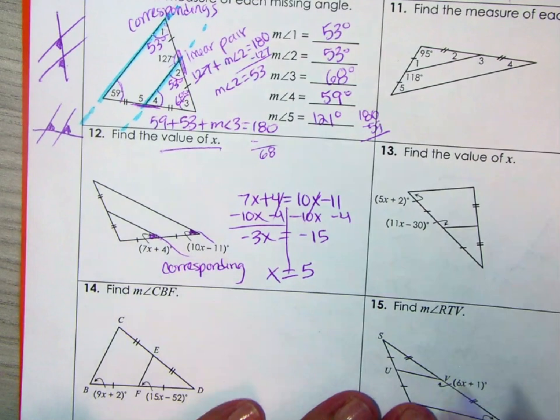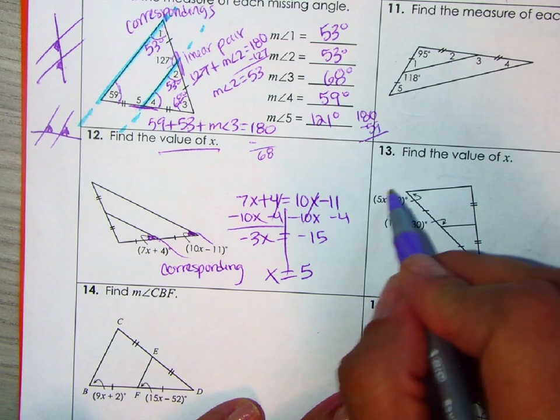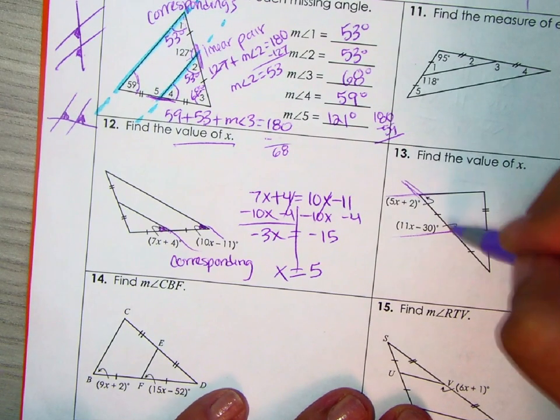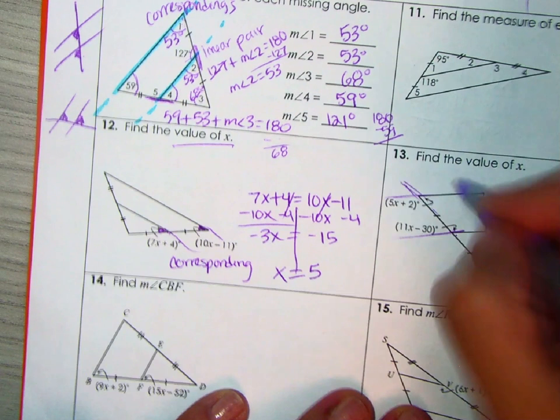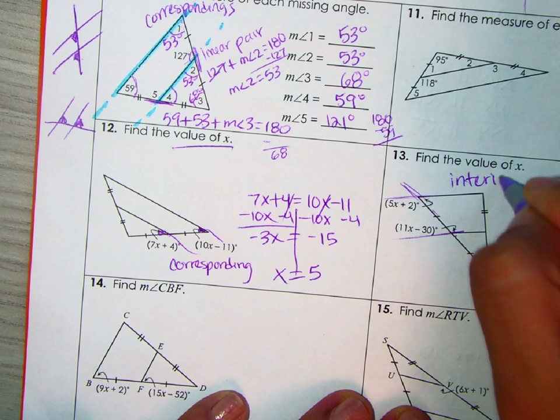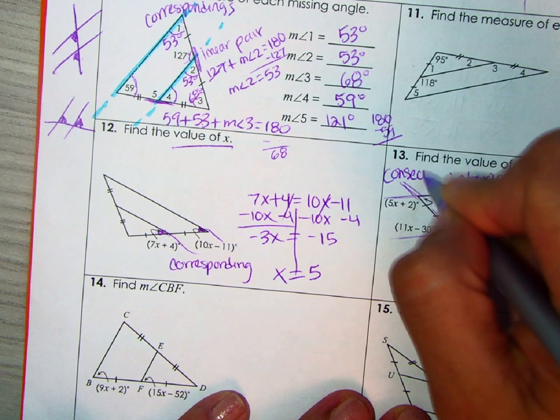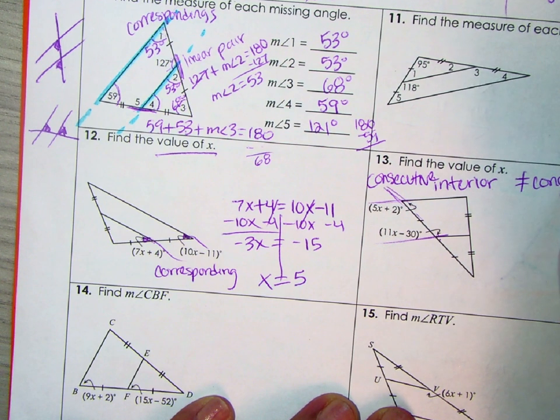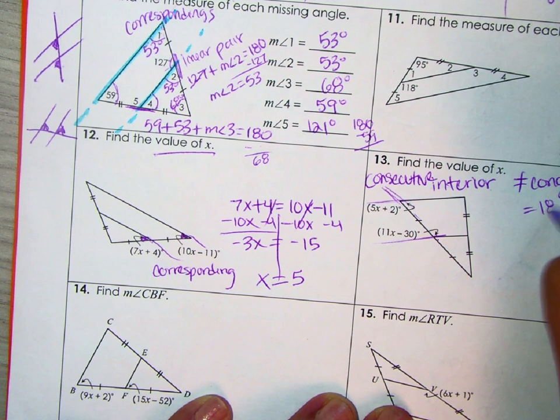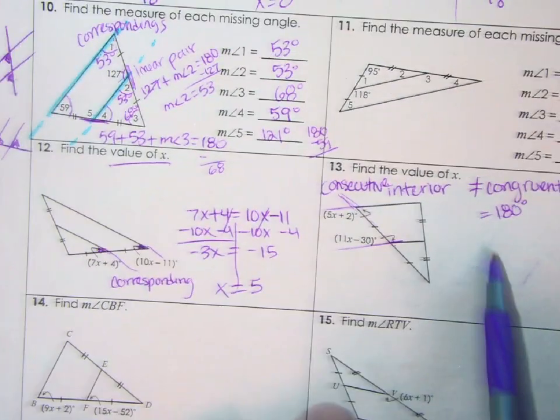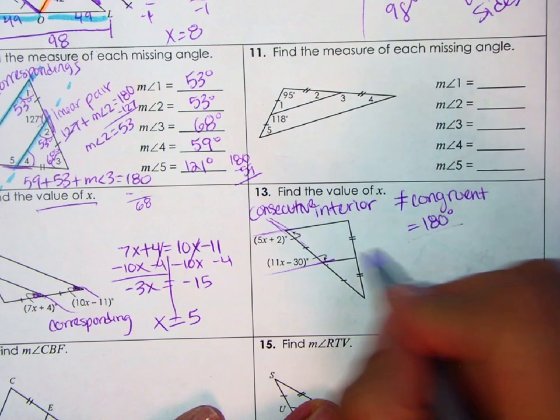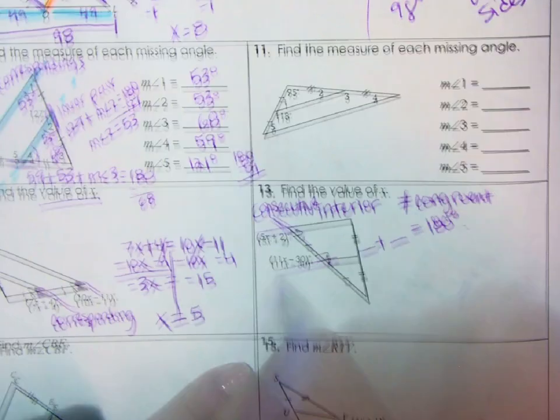Number 13 is similar, however, these are not equal to each other because when you write your parallel lines cut by a transversal, these are both on the inside of the parallel line and they're right next to each other. So these are called consecutive interior. And if they are not congruent, then they have to equal 180. Those are your options. You either have congruent angles, corresponding, alternate interior, all that, or they add to equal 180. So that's what you have going on here. So make sure you write an equation for that and solve for x.